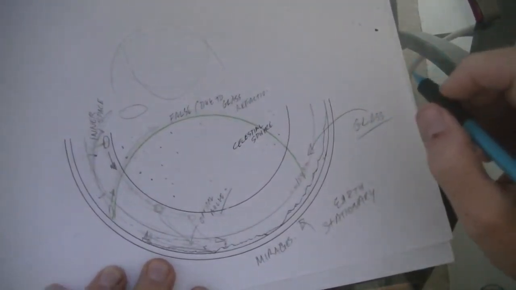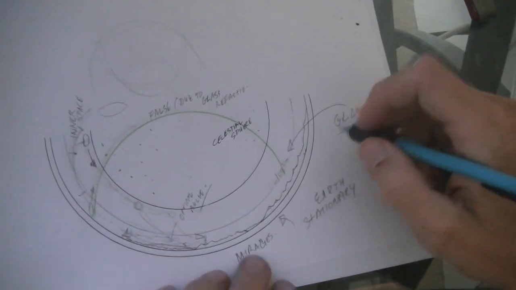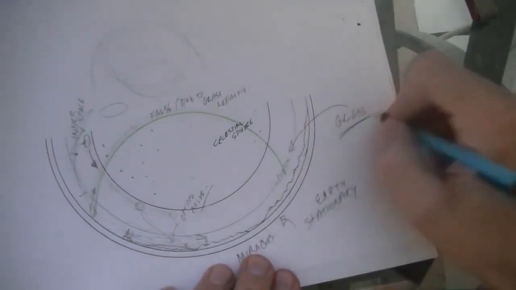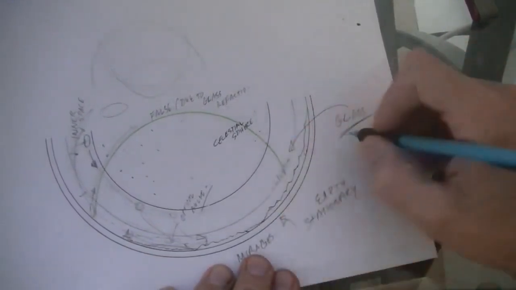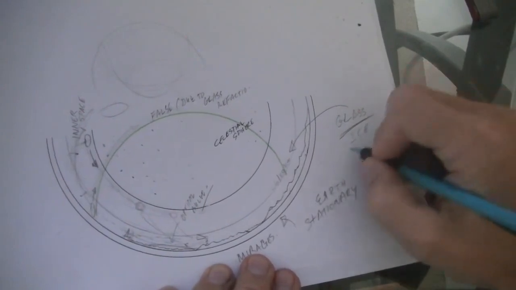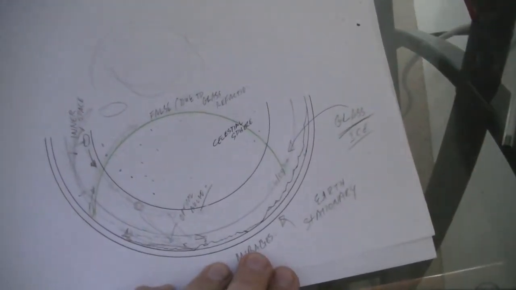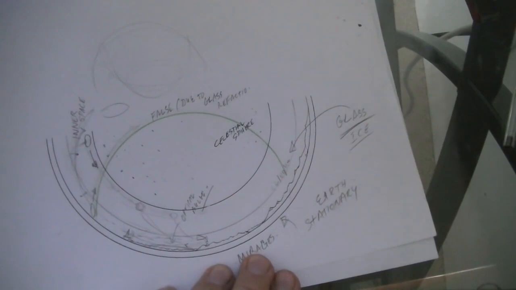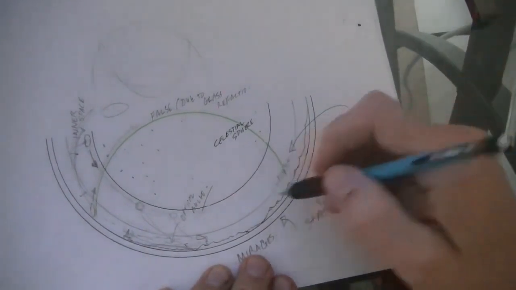NASA knows about this. All space agencies know about this. There's actually a literal ceiling, and there's also ice attached to the glass. That's where the mysterious mega-cryometeors are coming from, the ice chunks that nobody knows where they're coming from.